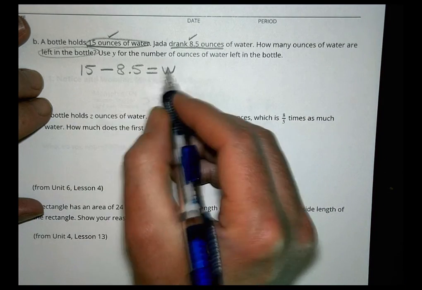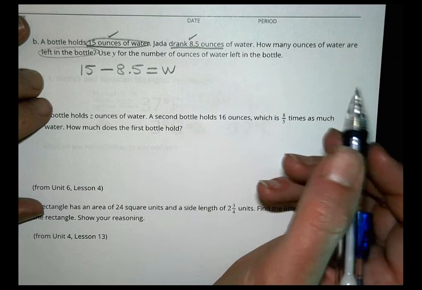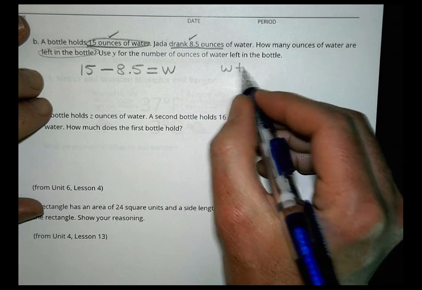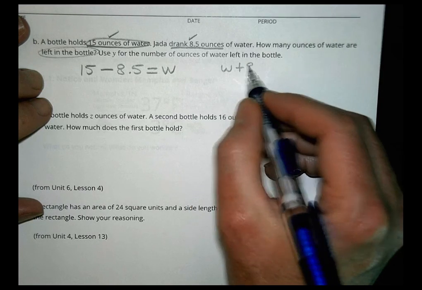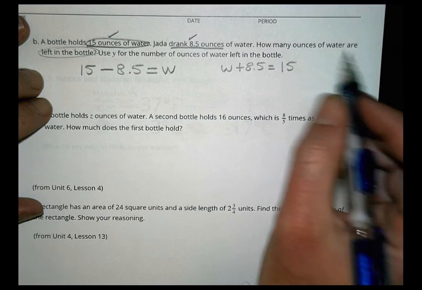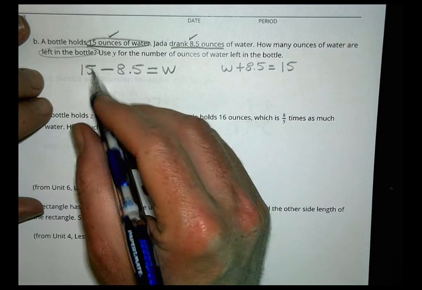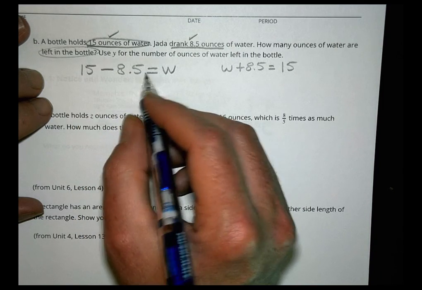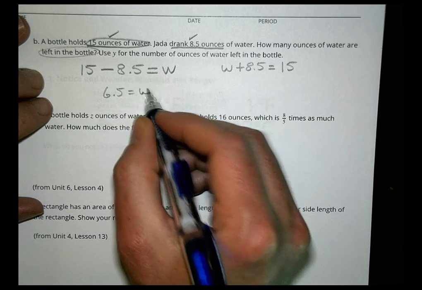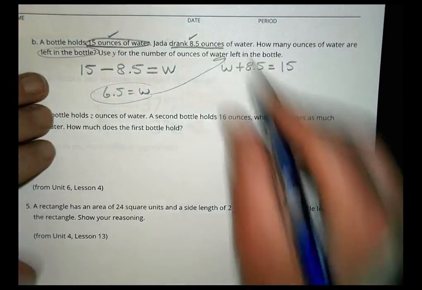So as a subtraction problem, I could write it like this. That would work out just fine. Some people might want to do an addition problem. You could do the water that's left plus the 8.5 she drank, which would give you how much there was to begin with. This is the same type of equation, just a different way of approaching it. So 15 minus 8.5 gives you 6.5 equals how much water is left in the bottle.